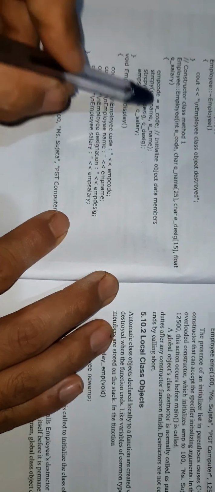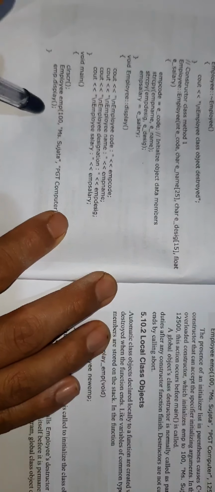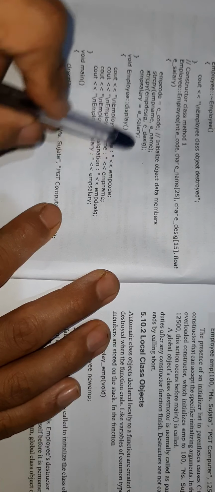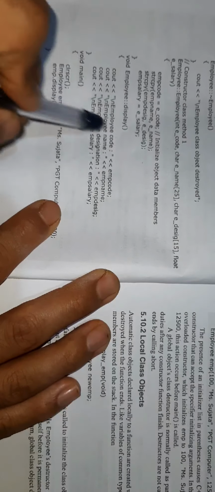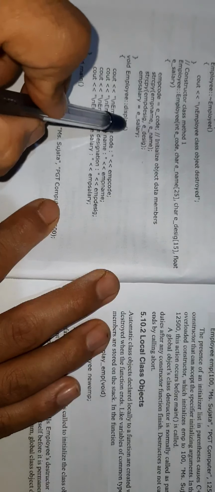So the object data members now occupy memory space. When the data gets transferred, 100 to emp code, the memory space gets filled up. Once the object gets declared, the memory space is created. After that, the next case is emp.display. This member function will be invoked. So you have here your function definition. This is your calling function, both are your calling functions. This is your function definition, your function body for the member function display. It will display the employee code, employee name, employee designation, salary.